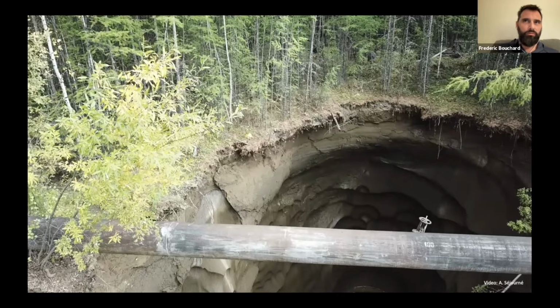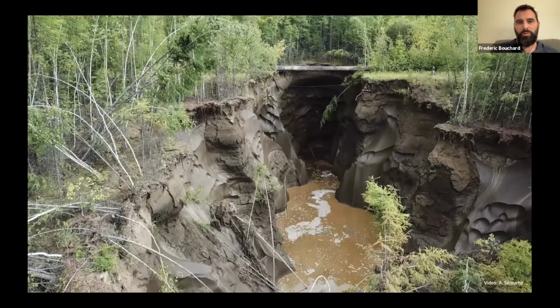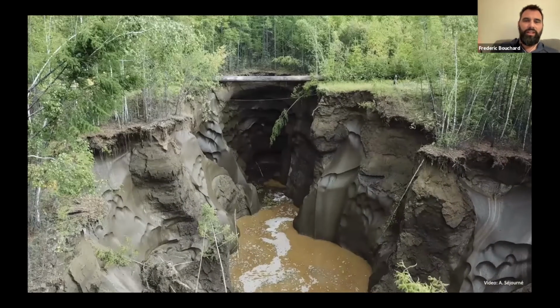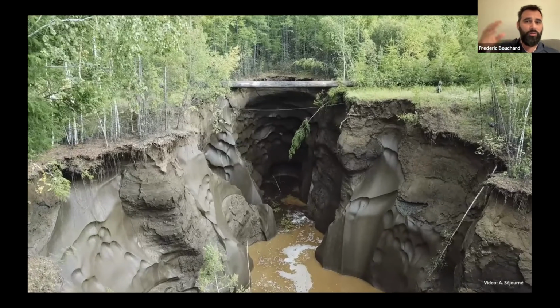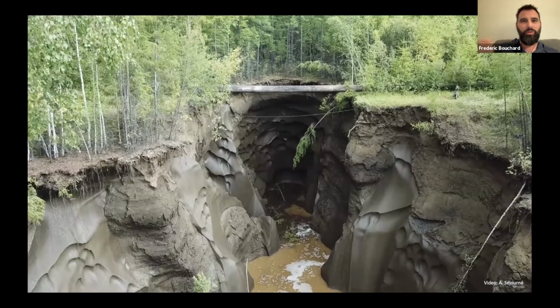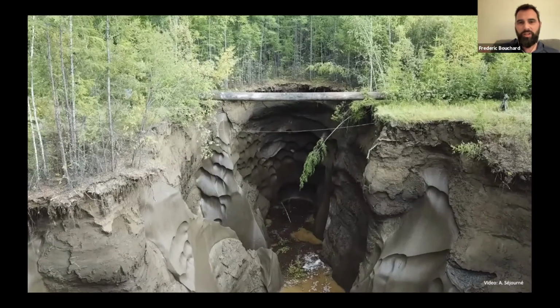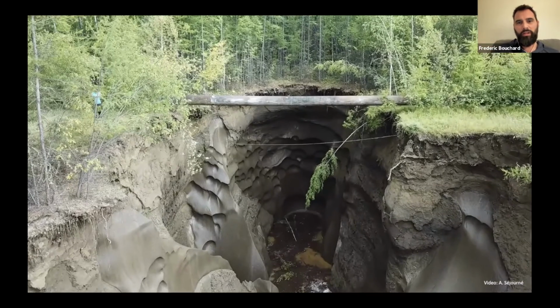Because why? Because we see that at the end here, you see a valve, kind of a valve along the water pipeline, and there was a leak, a water leak during the summer, and just the water slowly dripping on the soil kind of brought some warmth and some energy and some heat into the ground, and it started to melt the ice.